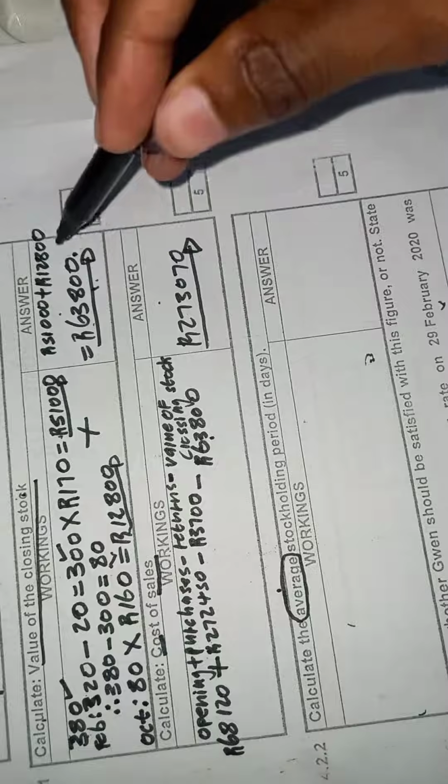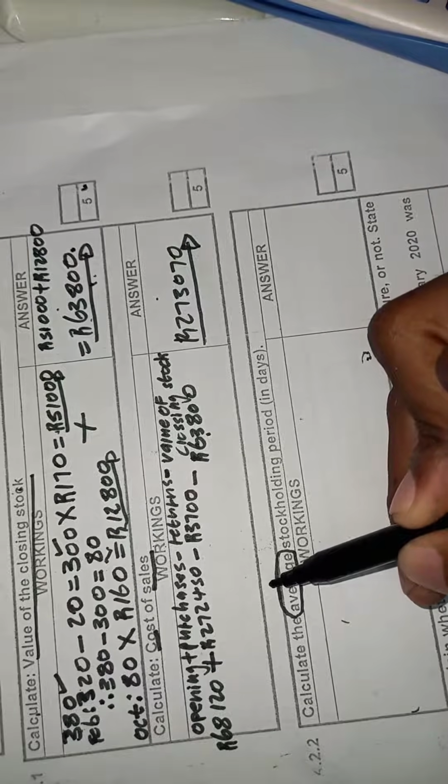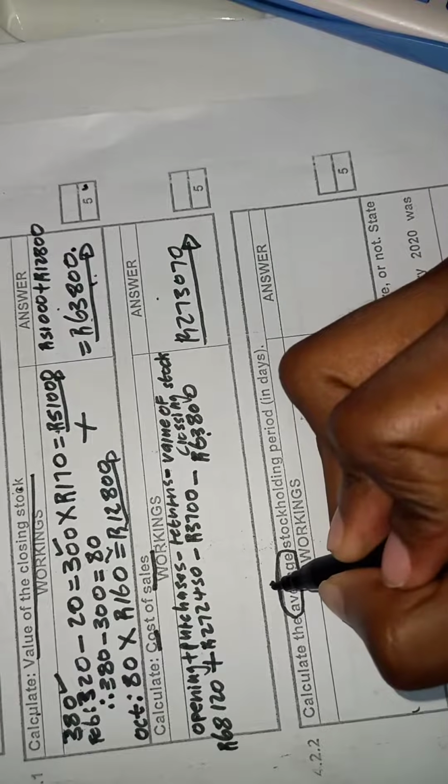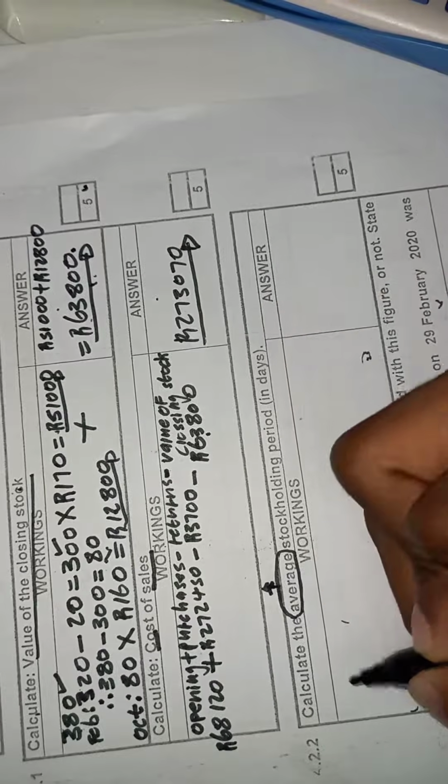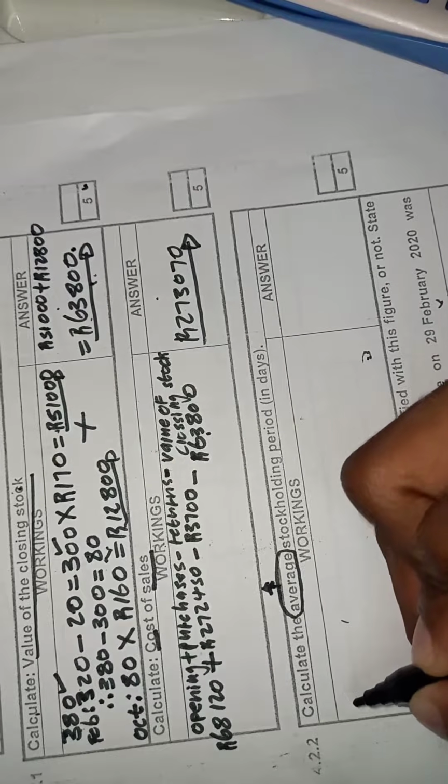You simply use the value of closing stock divided by cost of sales only, nothing else. But when they say calculate the average stock holding period without saying use closing stock, I did teach you in cash flow that to get average, we take last year plus this year divide by 2. You still remember that?